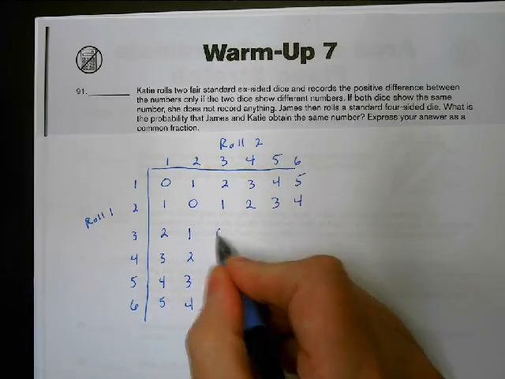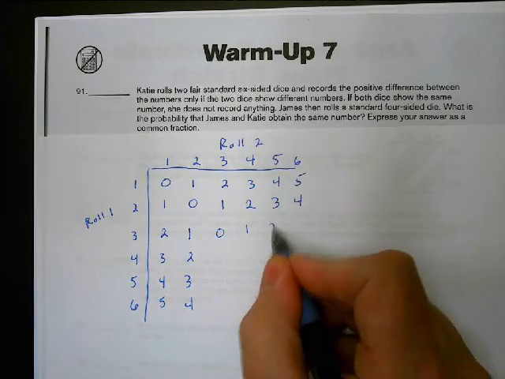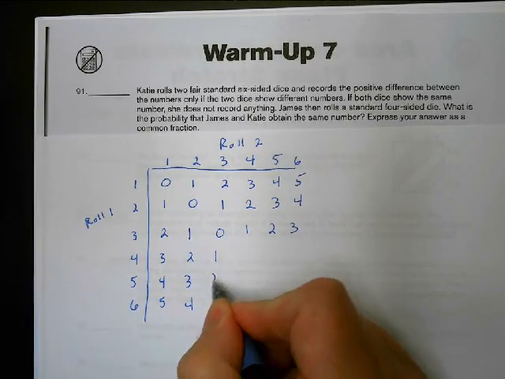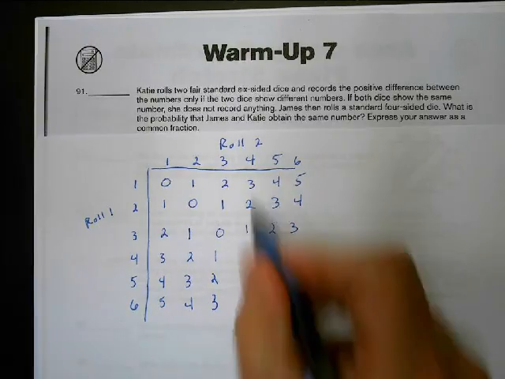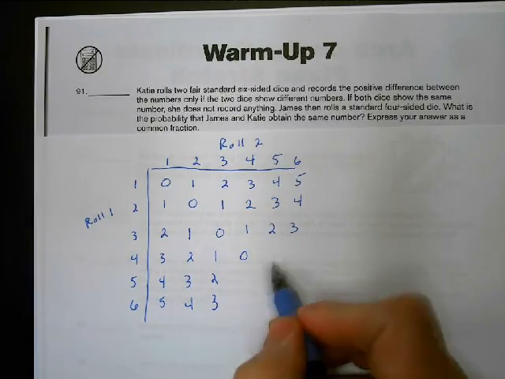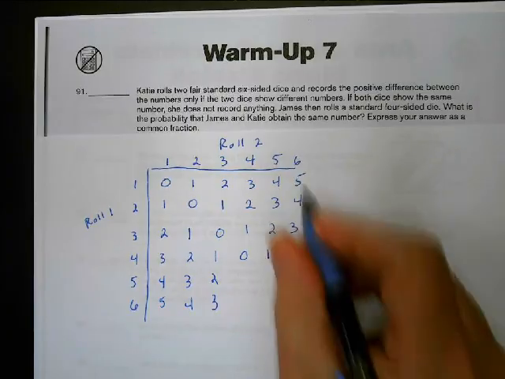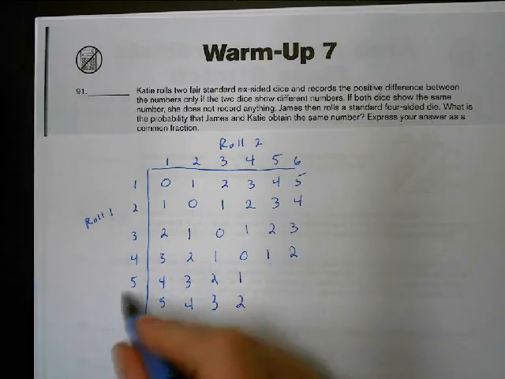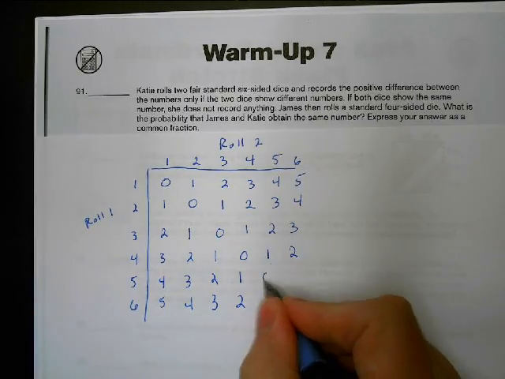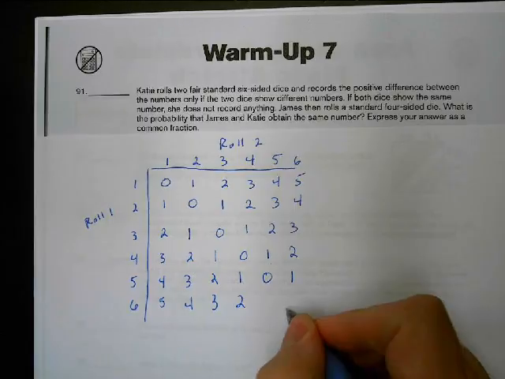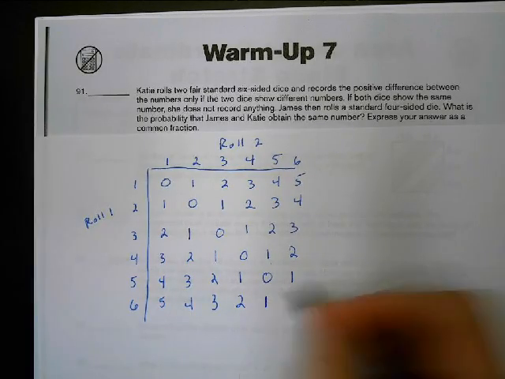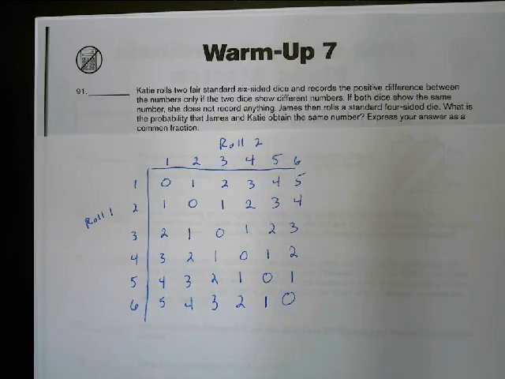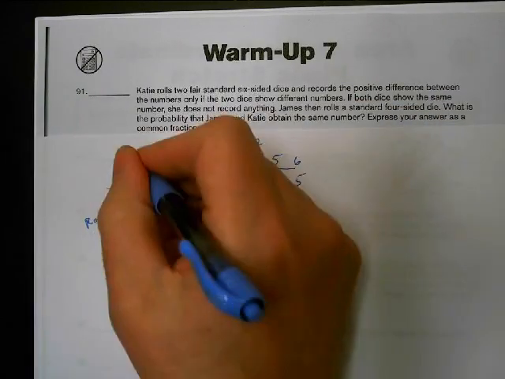3 and 3 is no difference, and then it's 1, 2, 3, 1, 2, 3. A 4 and a 4, there's no difference. 4, then a 5 would be a difference of 1, and then 4 and 6 is a difference of 2. Same thing going here. Hopefully you're noticing the pattern. 5 and 5 is nothing. 5 and 6 is 1. And then 6 and 5 is 1 right there. And then no difference here. All right, so there's 36 rolls. There you go. So that is Katie.